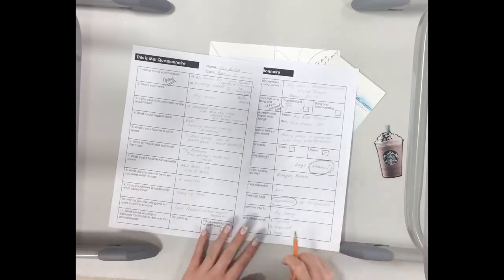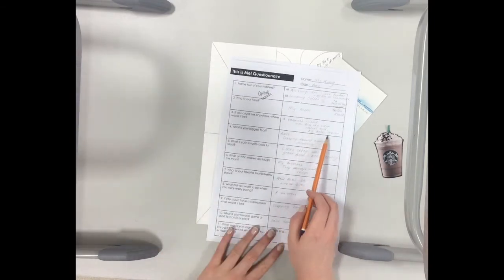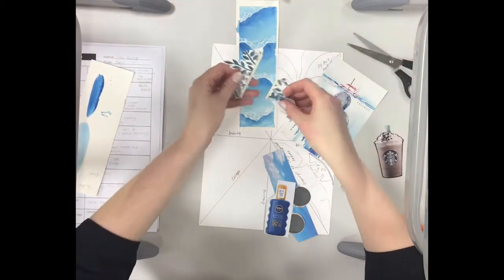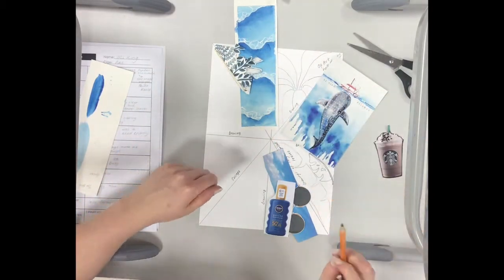Okay, so I'm back to this tropical island idea because I like it. I've got a watercolour painting that I did before that I like, that I want to use, and I've also got some leaves that I'm going to add into it that I cut from a magazine. And that's that section ready.